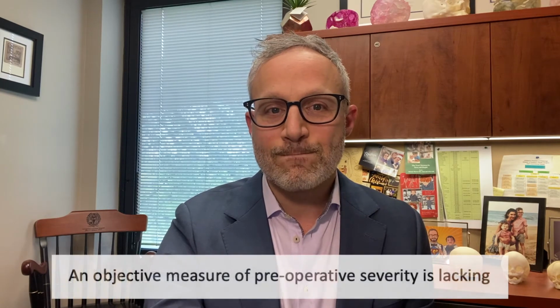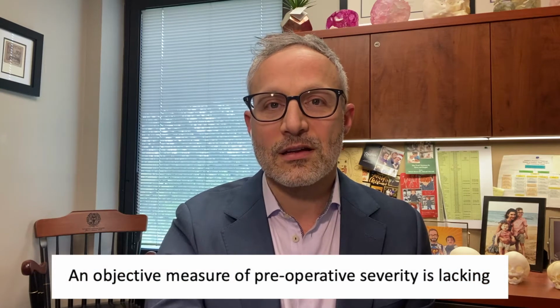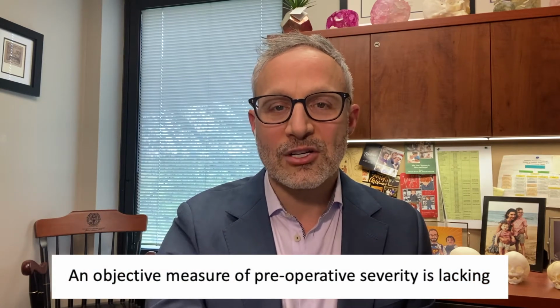When I was a craniofacial fellow at the Children's Hospital of Philadelphia, we began to study long-term outcomes associated with patients with craniosynostosis. It occurred to me at this time that we were missing a key piece of the puzzle for these patients. Specifically, what was their preoperative severity? And at that point, we had no way of measuring this objectively.